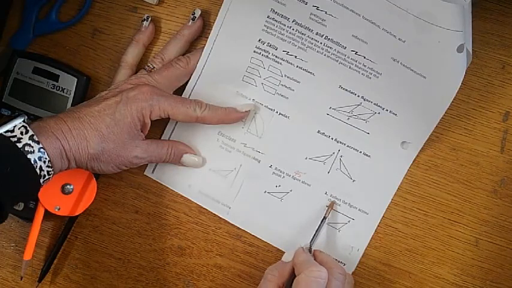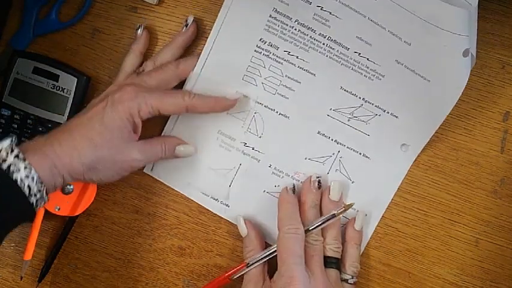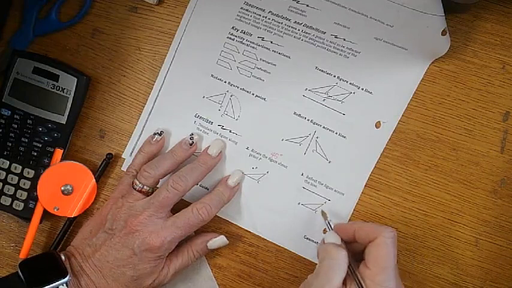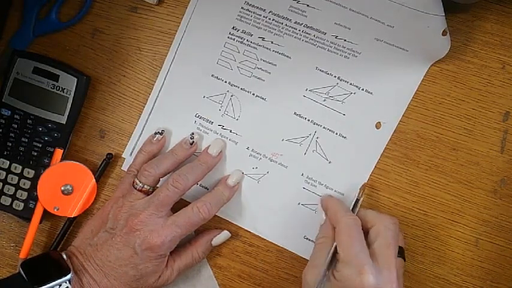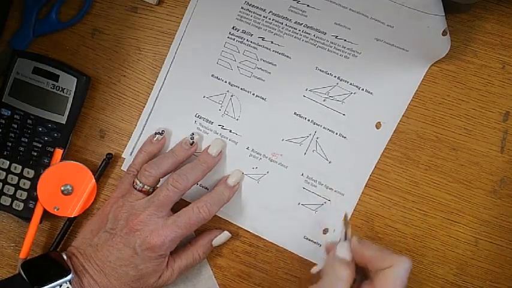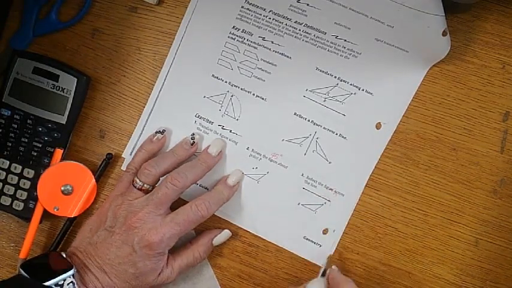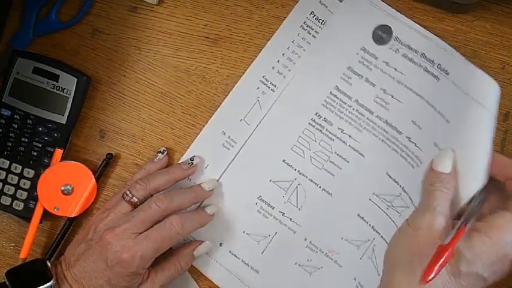Okay, and then this one you are reflecting using your compass. Okay, so this is just like what we talked about on the other page when you reflect. Okay, so that you will open it up so that you have the arc that goes through here, whatever that opening is, then you're going to go across, right, and then go to the other one and cross, and then that would be your new A prime. Okay, and then connect.